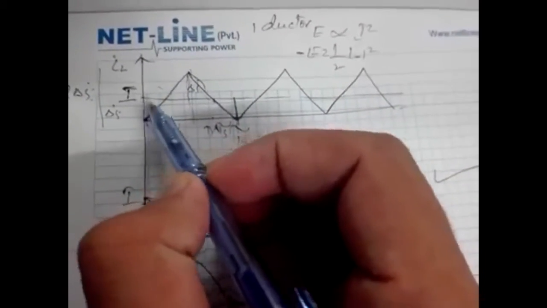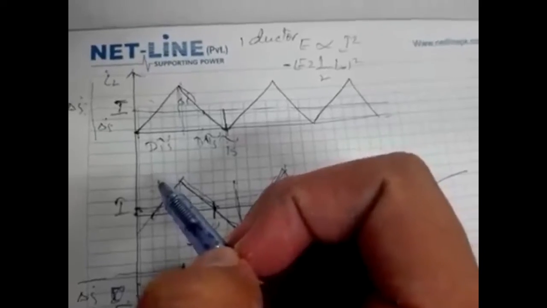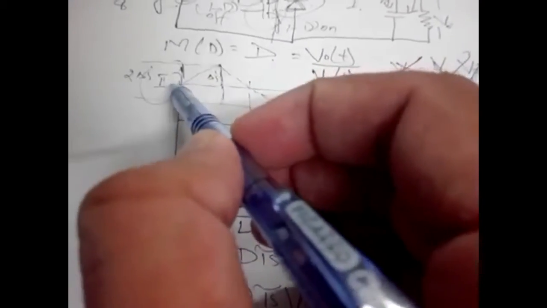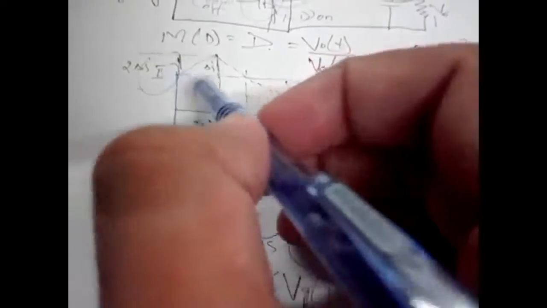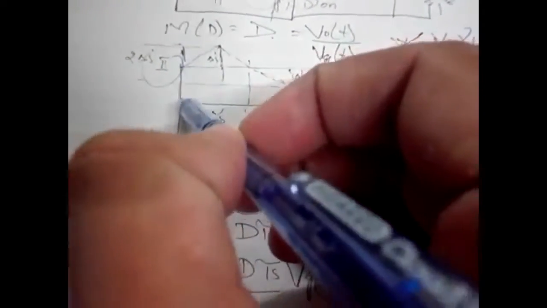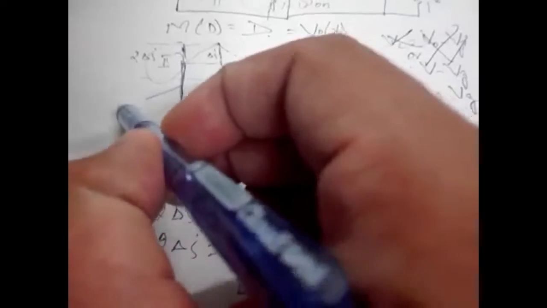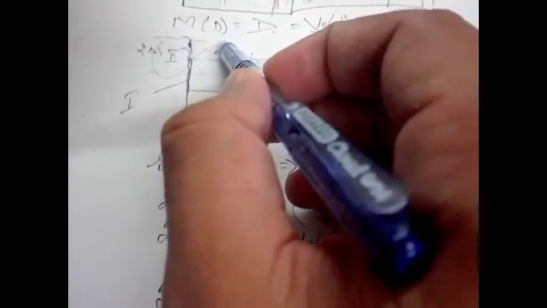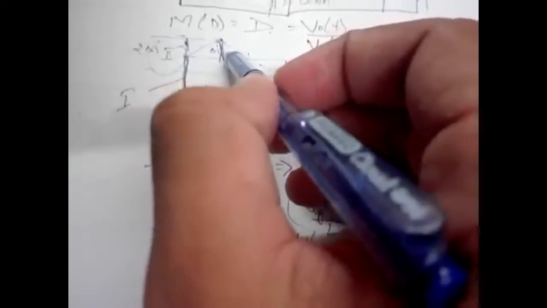And from origin to this point is I, and this is del I, so here I is greater than del I. So we get another difference through which we can say whether this is DCM or CCM.